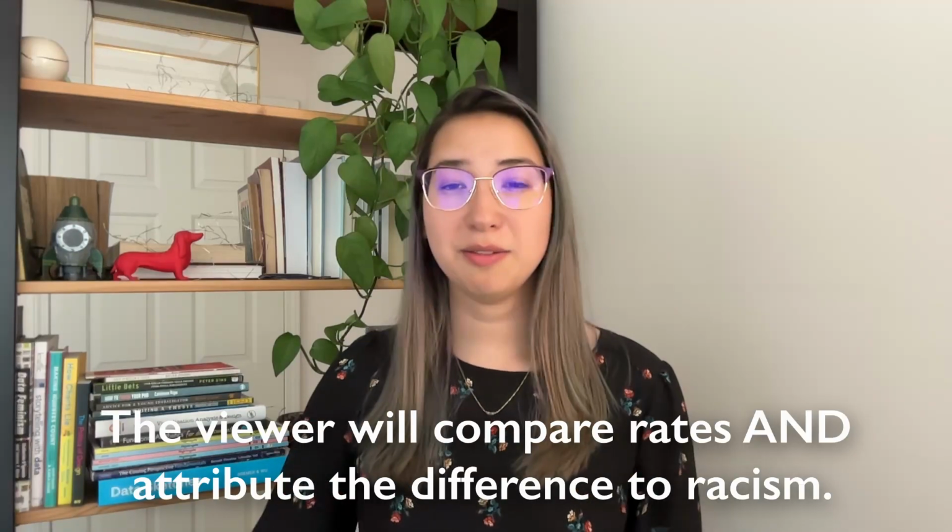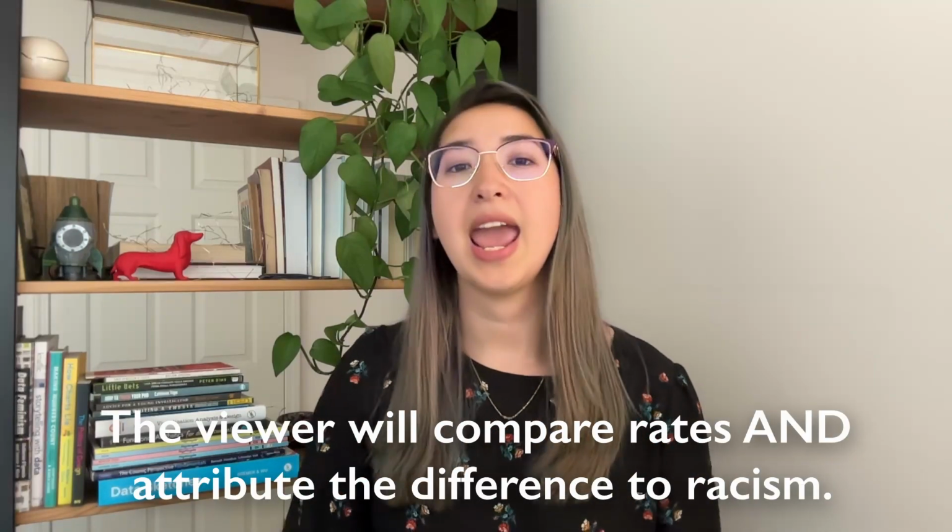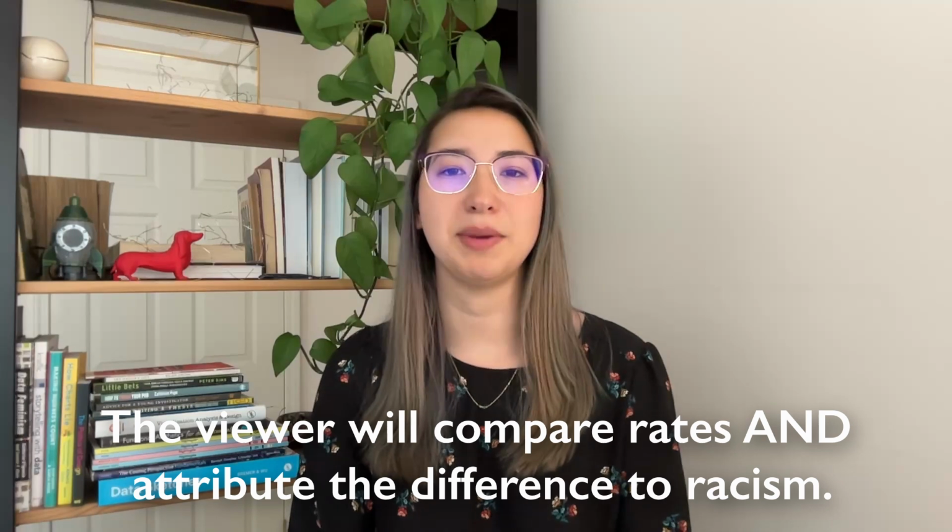Some common mistakes when making learning objectives are combining multiple goals into one. For example, the viewer will compare the rates of marijuana usage and arrests and attribute the difference to systemic racism. It's better to split them into two separate objectives so you can evaluate both of them. It makes constructing questions a little bit easier and lets us focus on which, or if any, of the objectives have been met. It's possible that the viewer is able to achieve one, but not the other.